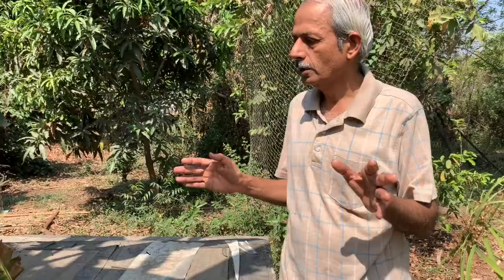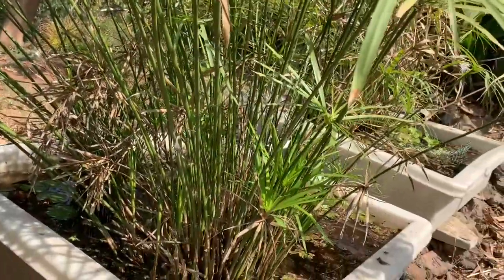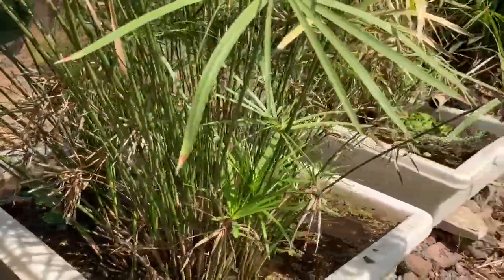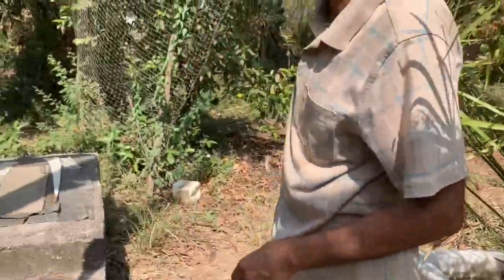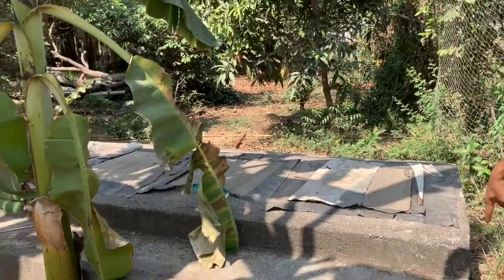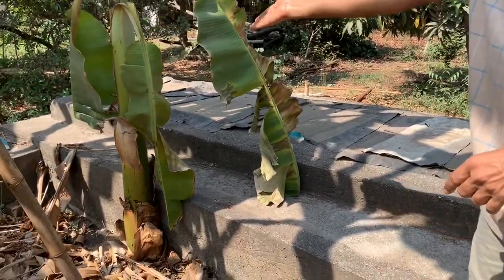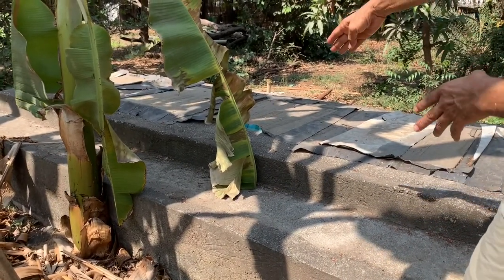My sewage treatment consists of two different systems. One system which I showed you is of the 3-tub system, where water from the wash basin and bathing area is going, and water which comes from the toilet flush is going into this settling tank. This is an RCC structure, having 4 chambers. Water will enter into the first chamber, then it goes into the second chamber.